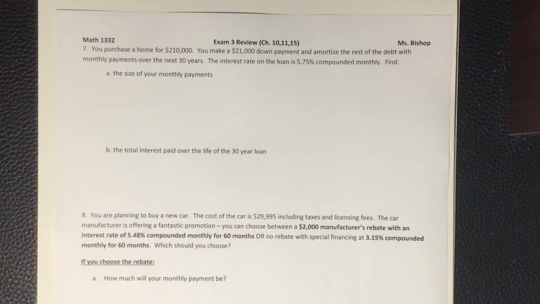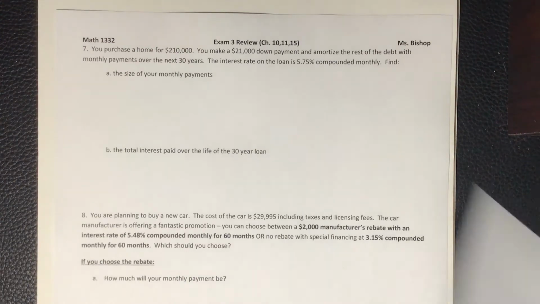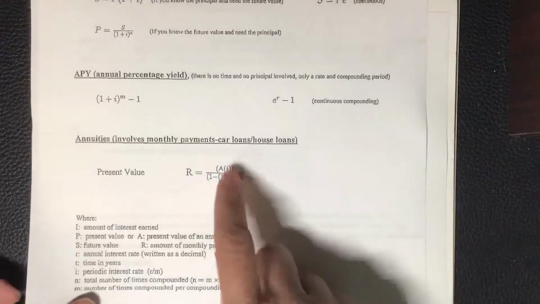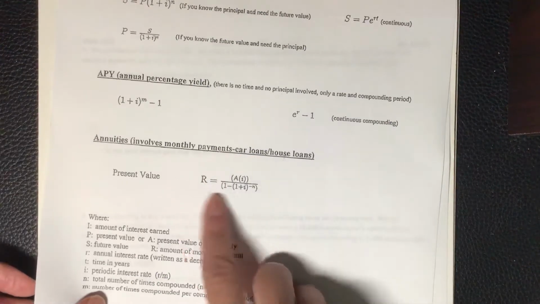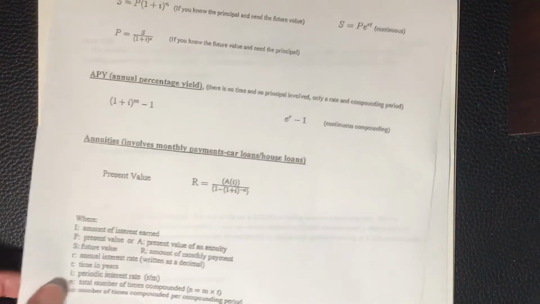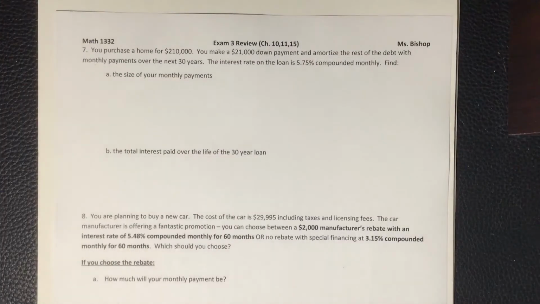We want to find the size of your monthly payments and the total interest paid over the life of the 30-year loan. Anytime we're looking at car loans or mortgages, things like that, we are going to use this formula right here. So we're going to start by writing all of that down. I'm going to go ahead and keep those parentheses as I go.